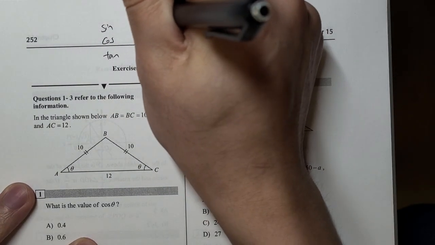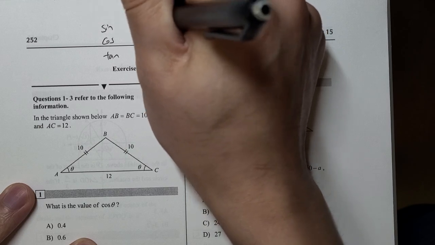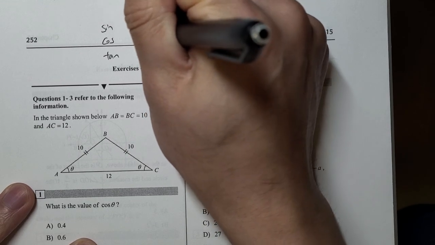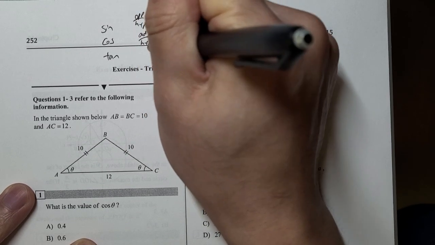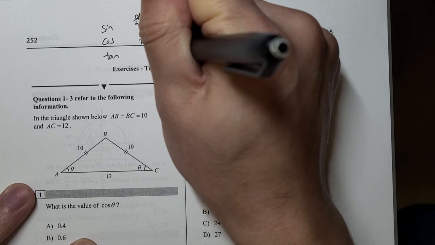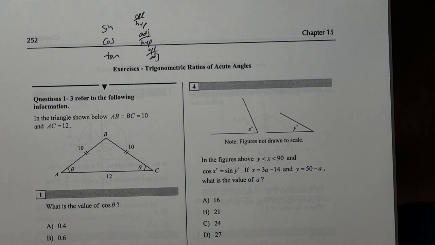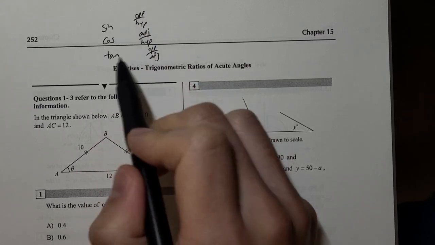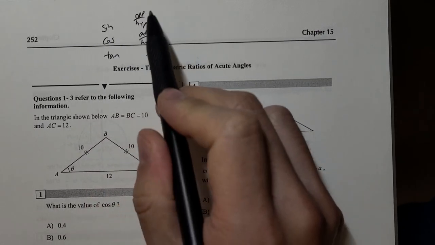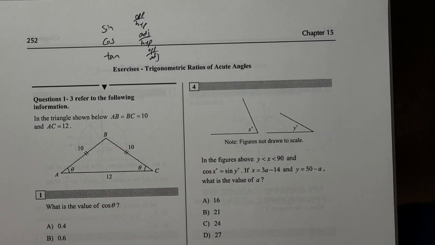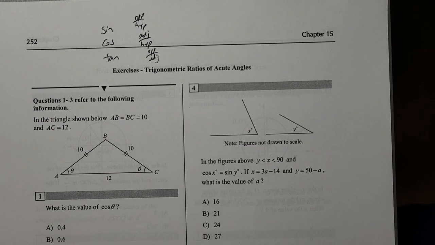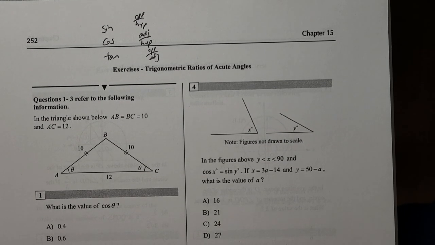Sine, if you remember, is opposite over hypotenuse. Cosine is adjacent over hypotenuse. Tangent is opposite over adjacent. There's the acronym SOHCAHTOA, if that helps you remember it. And remember, these relationships only work for right triangles. Okay? That's a key point. You might get fooled to use these in a non-right triangle, but it doesn't work.